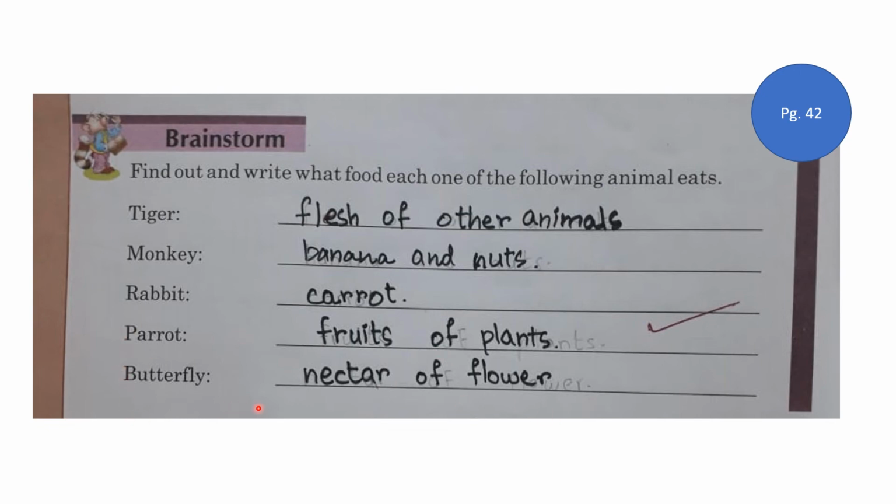Butterfly. What does a butterfly eat? Butterfly eats or drinks nectar of flowers. So flowers के अंदर जो nectar या juice होता है, that is what a butterfly consumes as food. So write nectar of flower in front of butterfly.